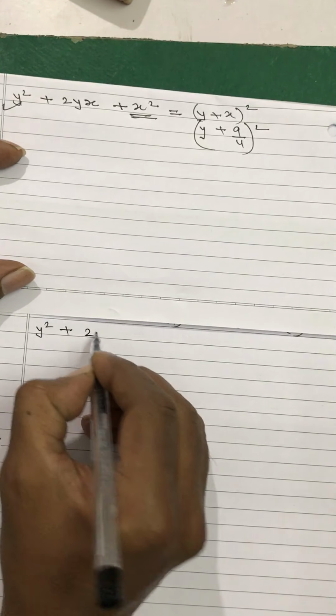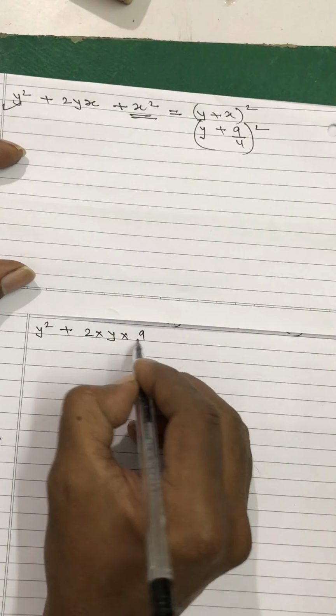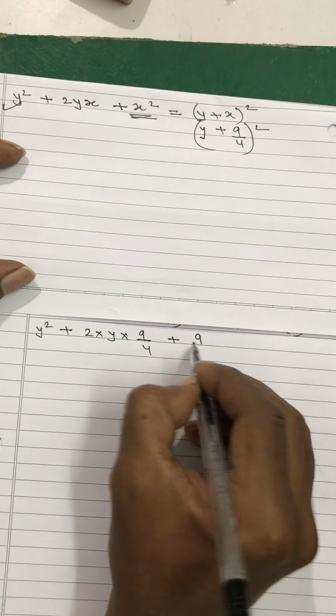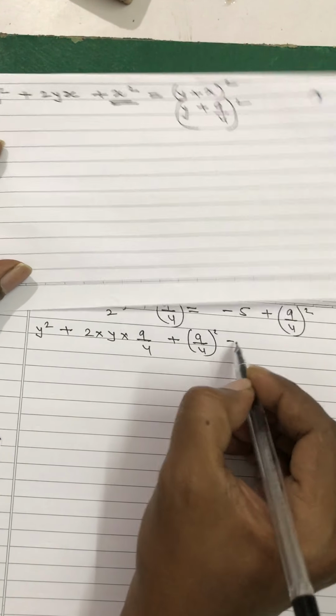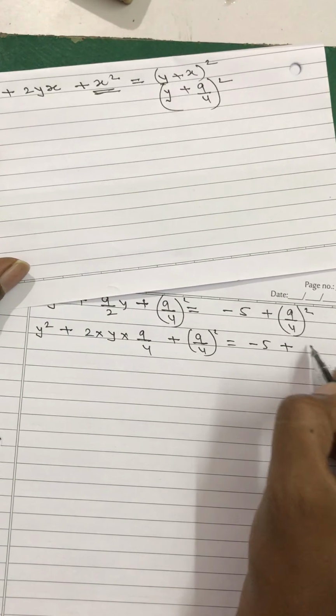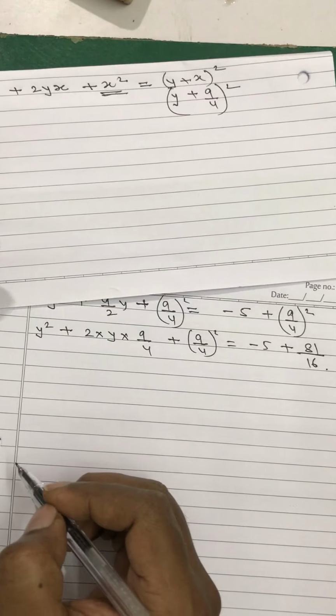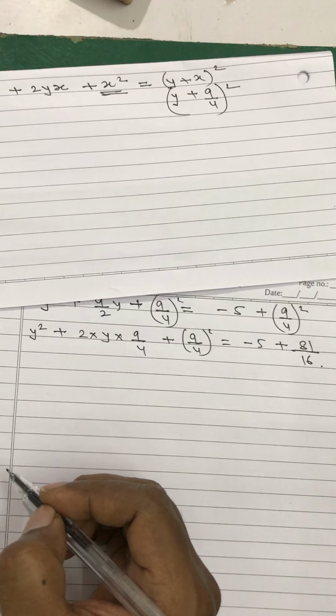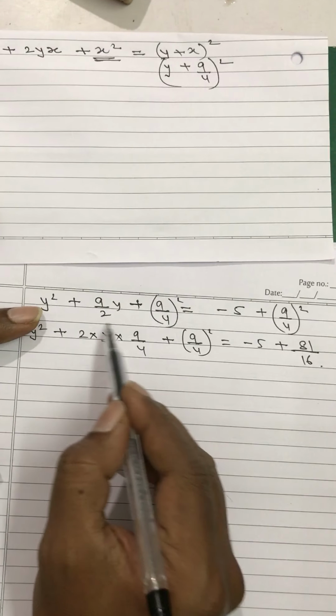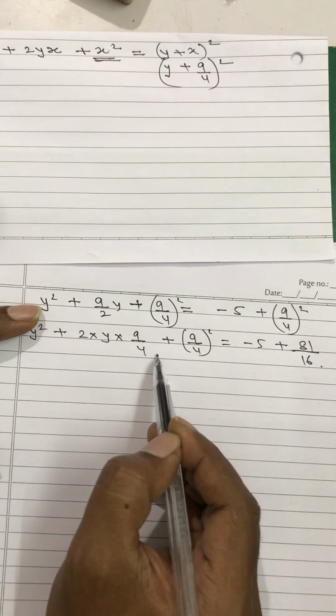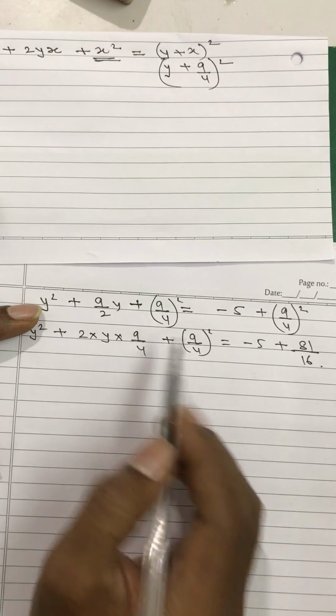y square plus 2 into y into 9 upon 4 plus (9 upon 4) the whole square, and I will solve this. 9 9s are 81 upon 16. Okay, now if I frame this, 2 2s are 4, 9 upon 2y, perfect.